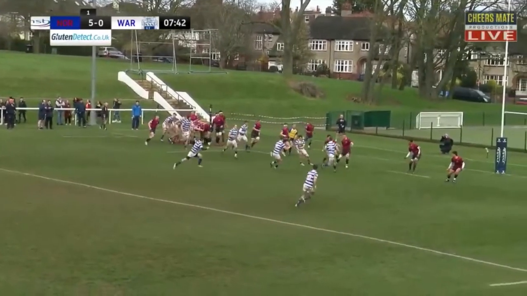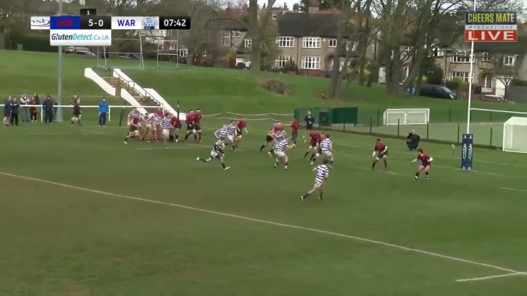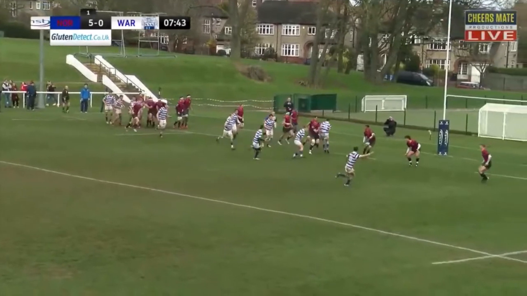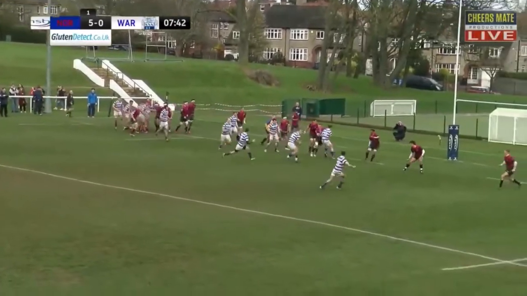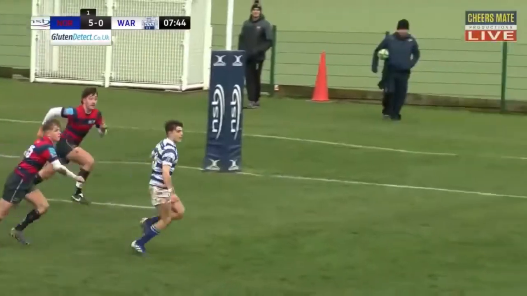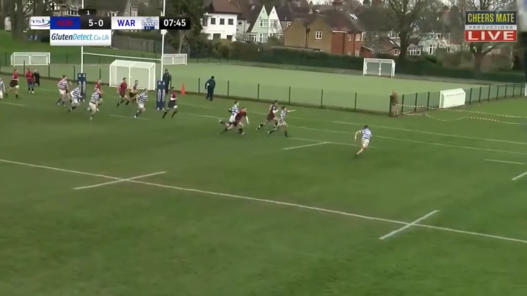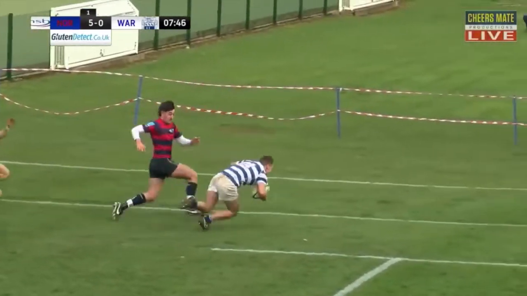So as we scroll the clip on, we can see that the fullback is now covering that long ball option of the 15. However, we can see the pure class of the 10 coming around the corner here as he throws the double long ball over to the wing in the corner.